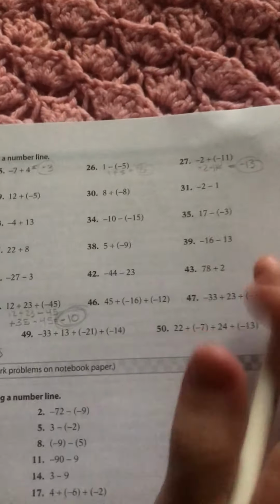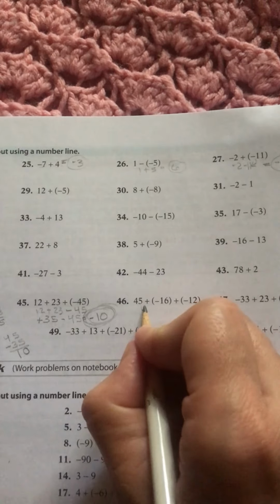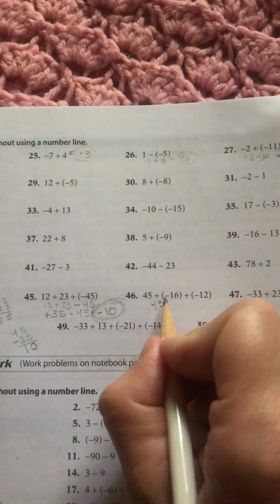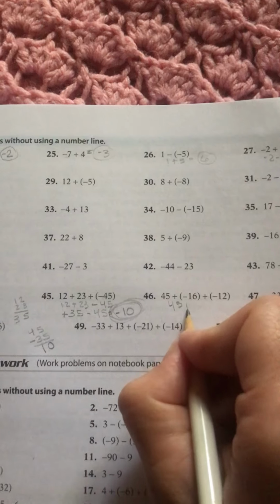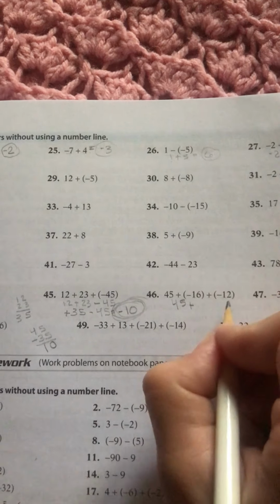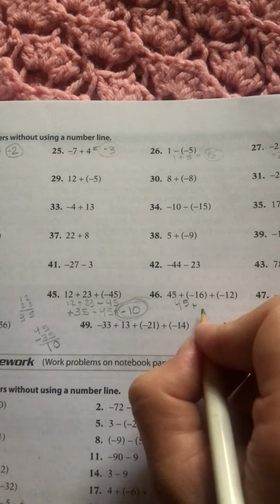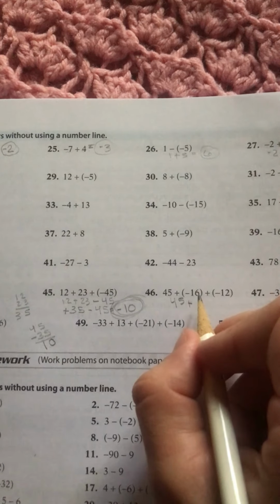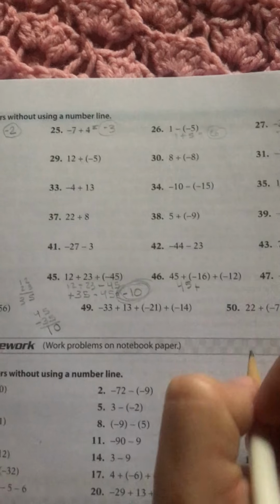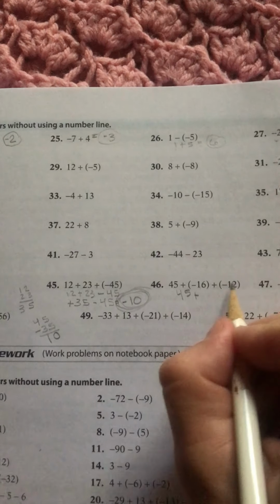Okay, let's do this one. I'll try not to be as wordy. 45. Well, okay, I'll just put a plus right here. Let me add these two. Let's see. -16 and -12. Well, 16 and 12 would be 28. So it's just combined.